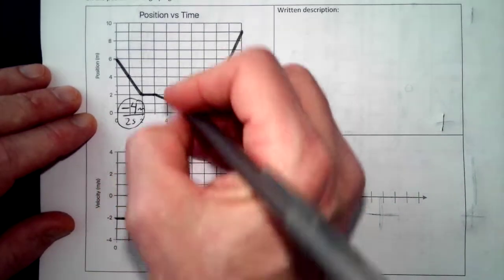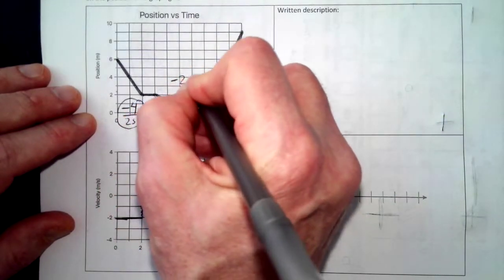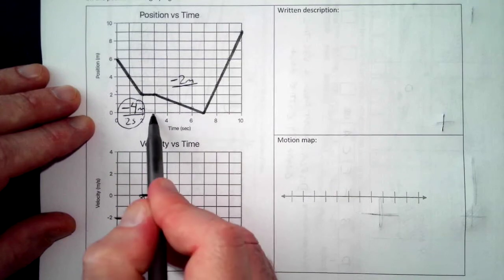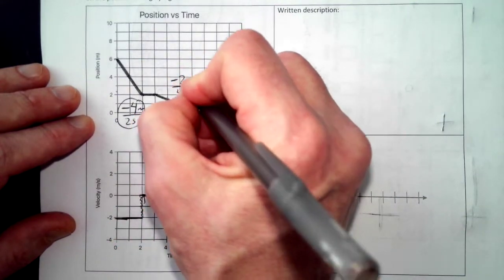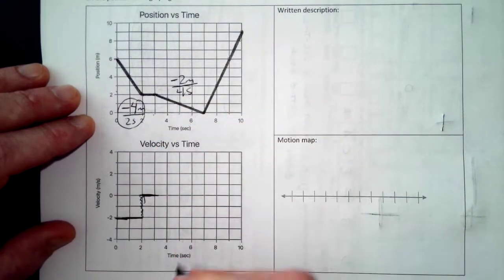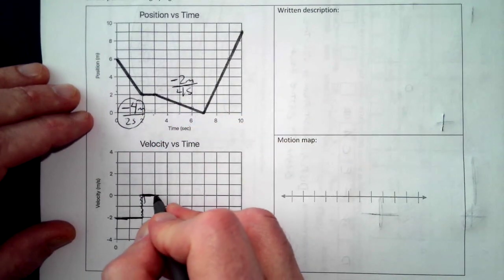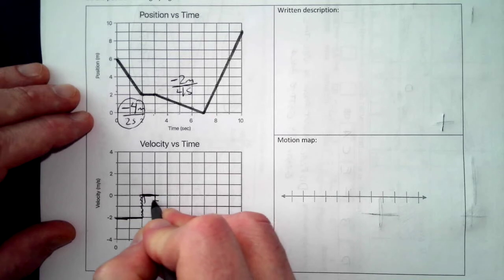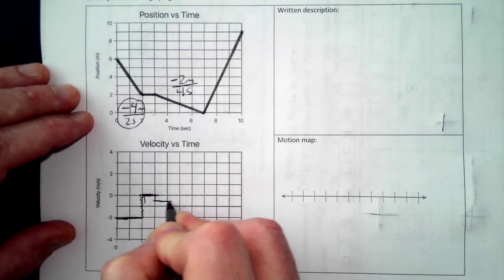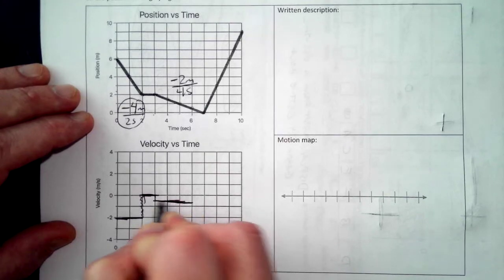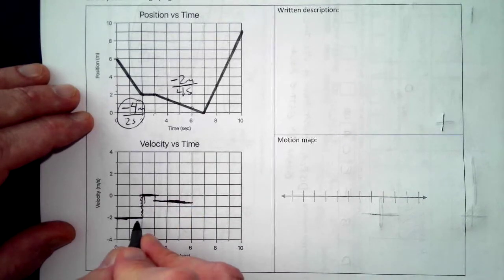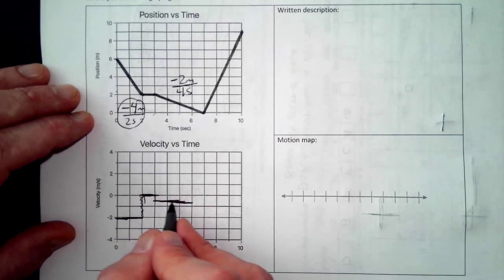Here I'm dropping 2 meters, -2 meters, and I'm doing that in 1, 2, 3, 4 seconds. So that's a -0.5 meter per second. So I was at -2, then 0, then -0.5.